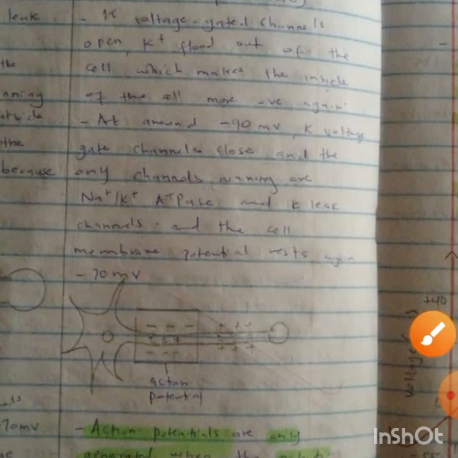And then how will we go back to the resting potential? Now since it is positive, the body will try to give a negative feedback. A negative feedback is the one which is beneficial for us.